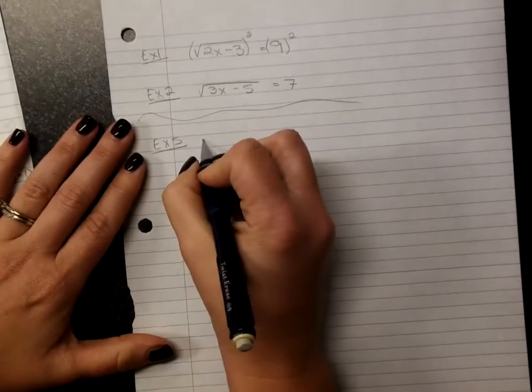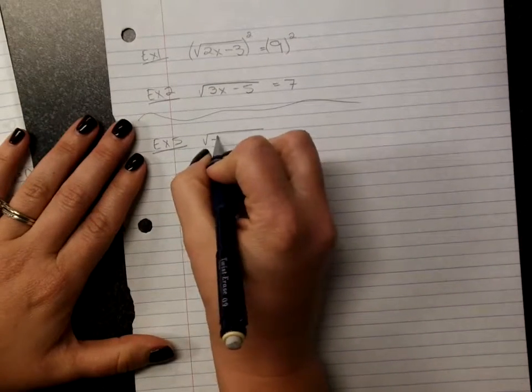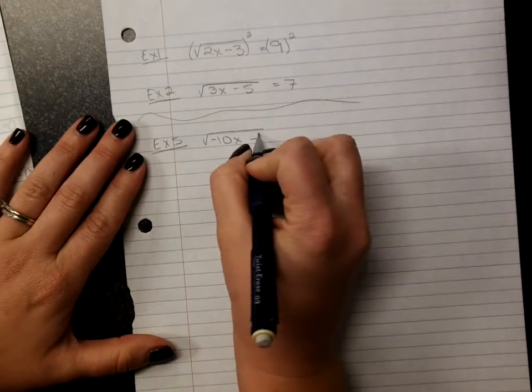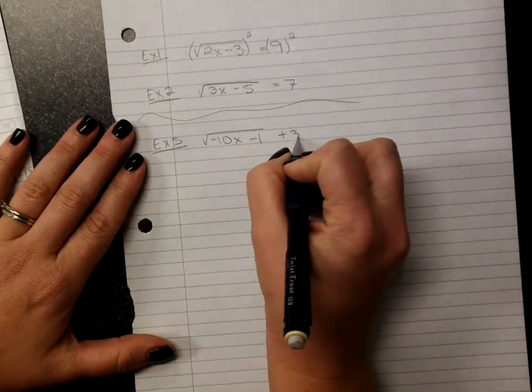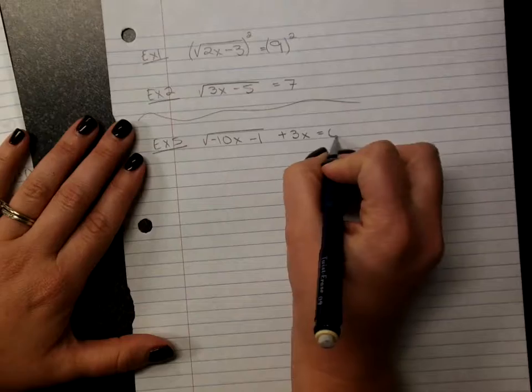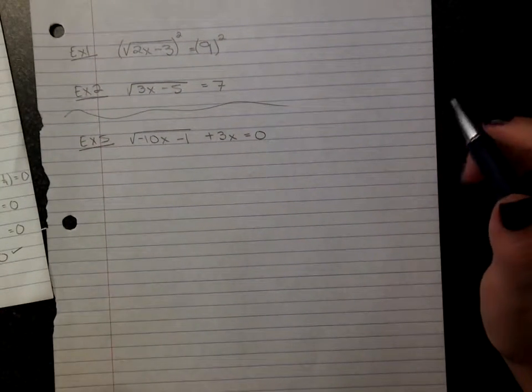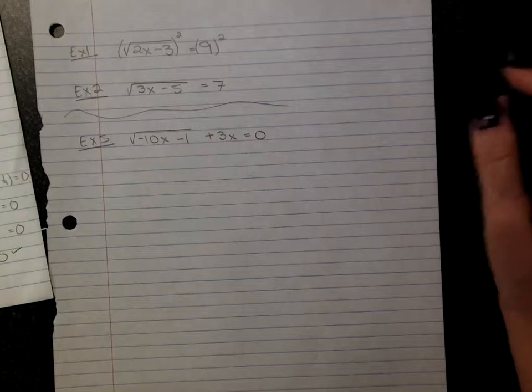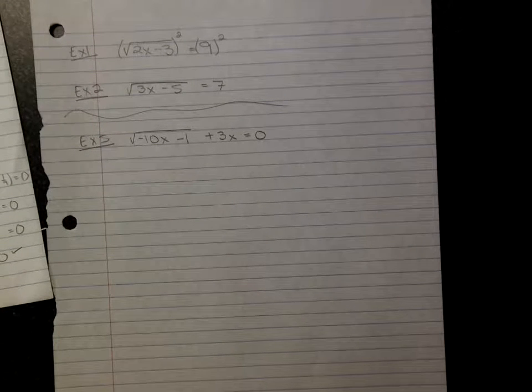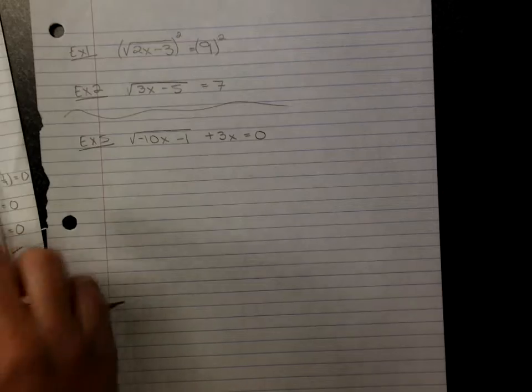If I have the square root of negative 10x minus 1, and then plus 3x equals 0. The square root of negative 10x minus 1 plus 3x equals 0. Well, I've already worked it out, so I'm just going to walk you through my work.